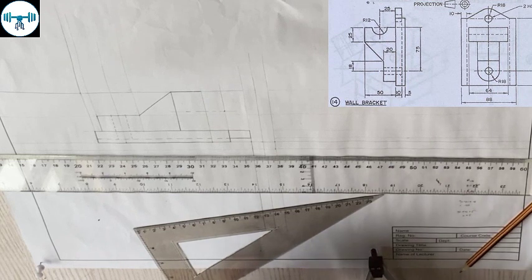Okay, so from that point, we're going to draw a semicircle of radius 12. So I'm just going to use my, is it radius? Yes, radius 12. So we are going to use our compass to mark out radius 12.